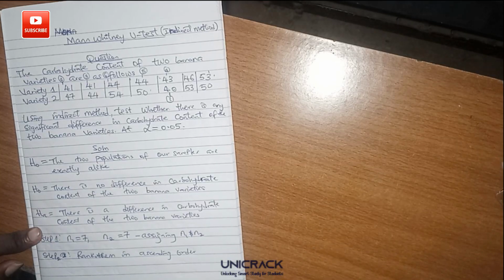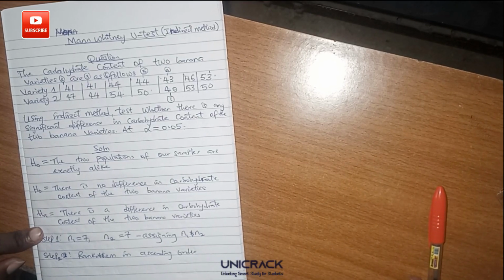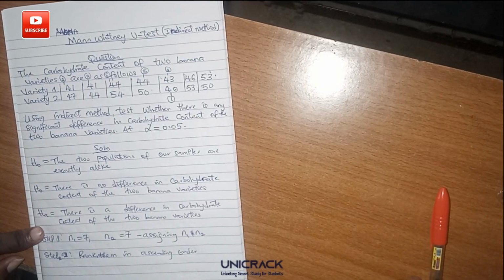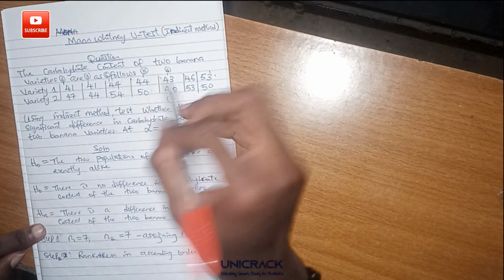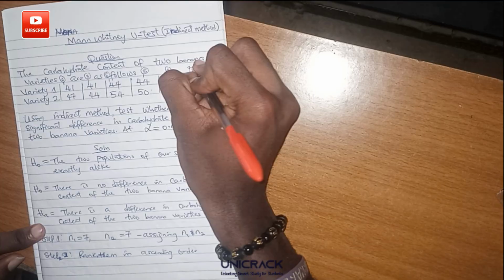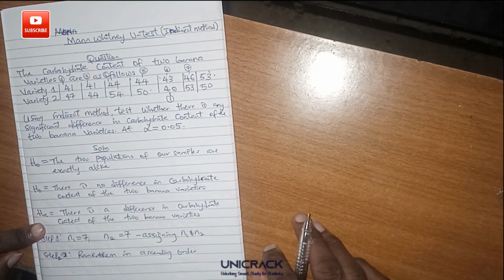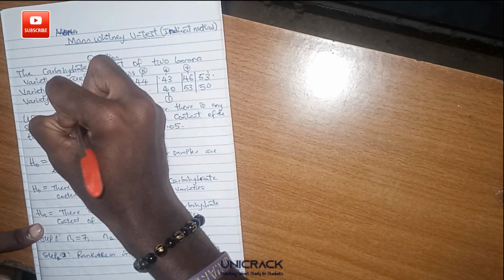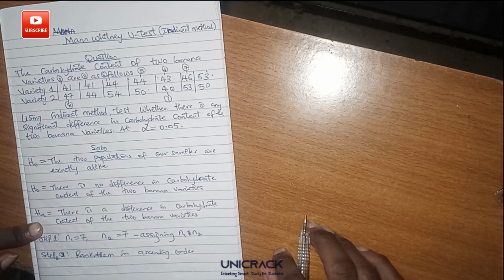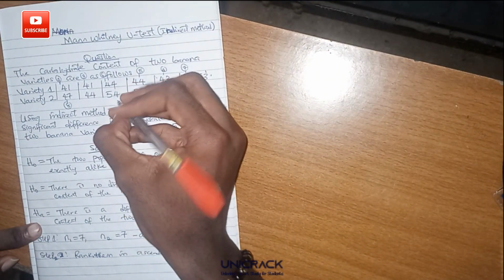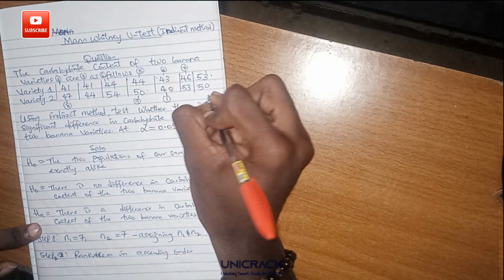Then we look for 45. There is no 45 here, so we have a 46, which we rank 7. Is there a 47? Yes, we rank it 8. Is there a 48? No 48, and no 49. 50, yes, we have a 50, so we have 9, 10.